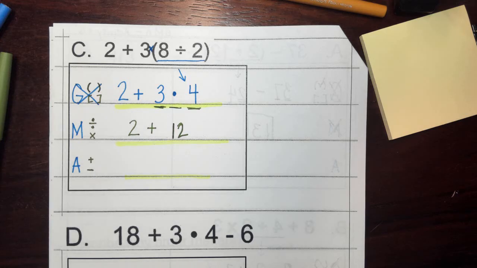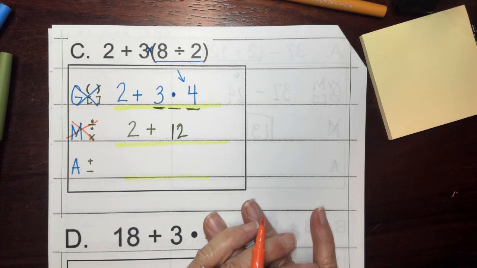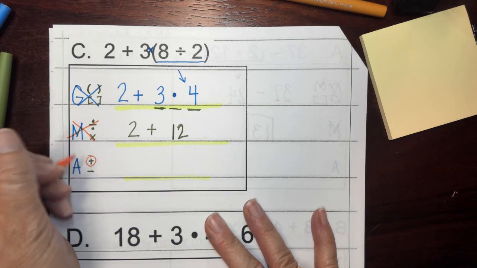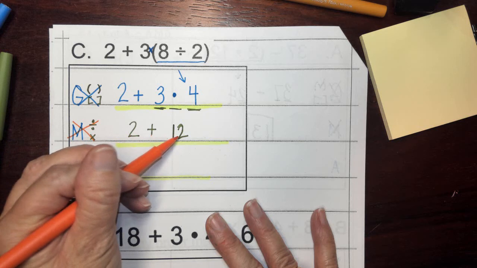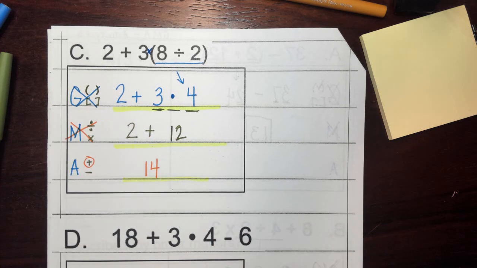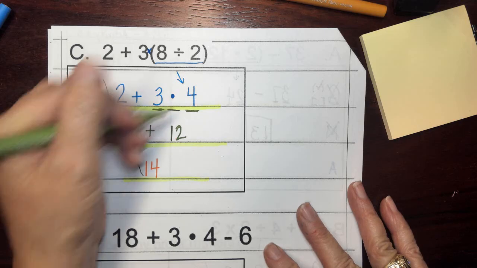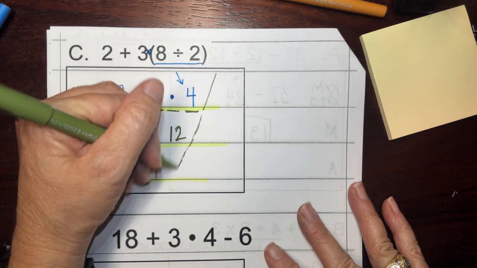And then finally, I survey my problem again. All the multiplicative actions are completed, so the only thing left to do is adding. So 2 plus 12 is going to give me the answer 14. 14 is my final answer, and I have that nice little pizza looking expression.